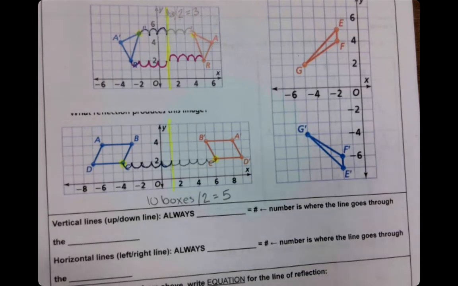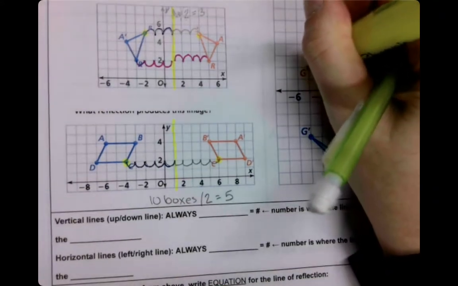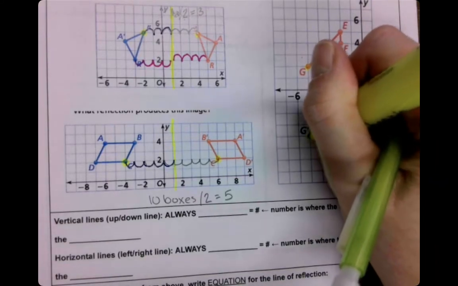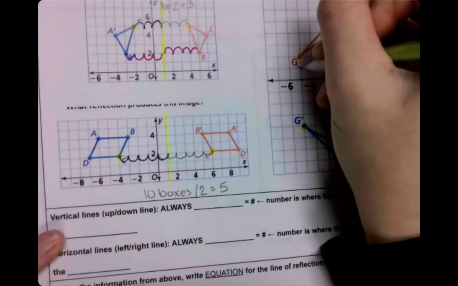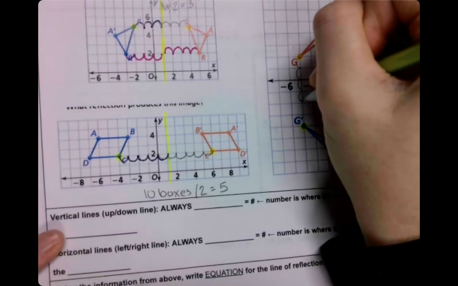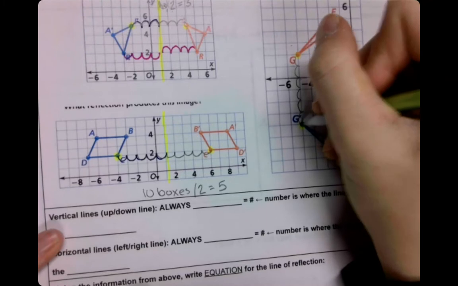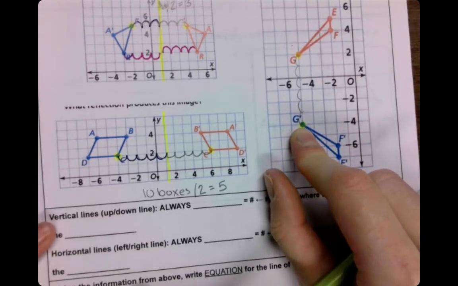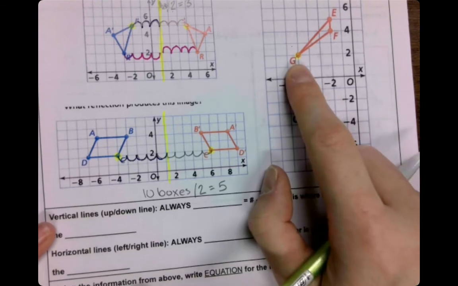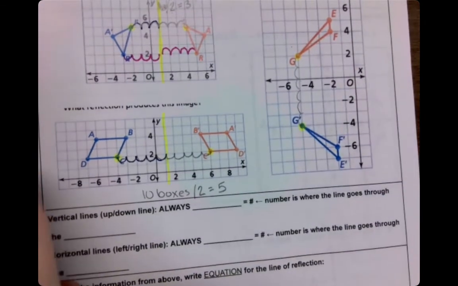Welcome back. So I would probably pick G just because it seems easiest, right? So I count 1, 2, 3, 4, 5, and 6. Remember, we're going to G's dot, not the letter G prime, or the letter G up here. We're going from the dot. So we should have gotten 6.